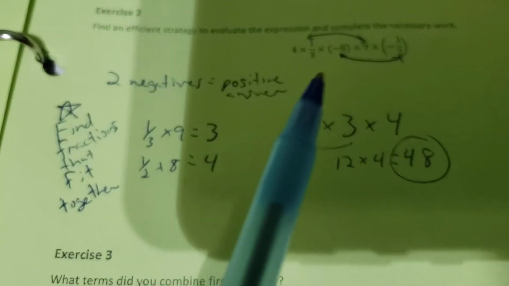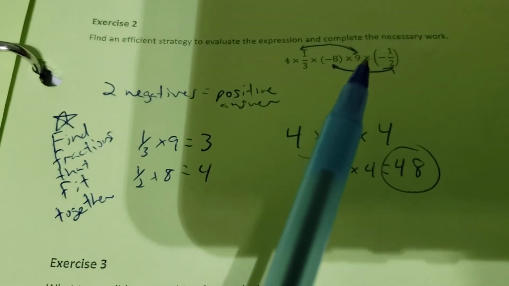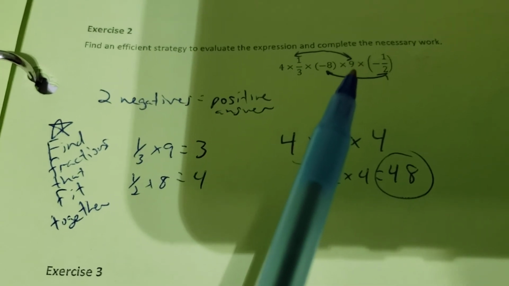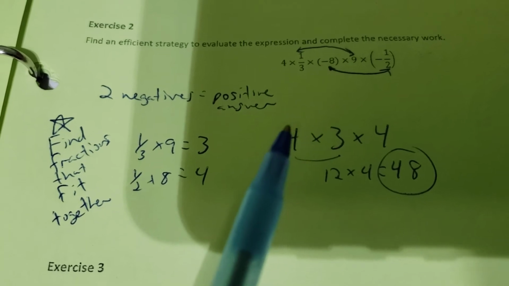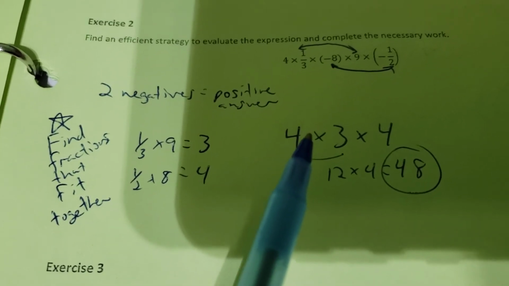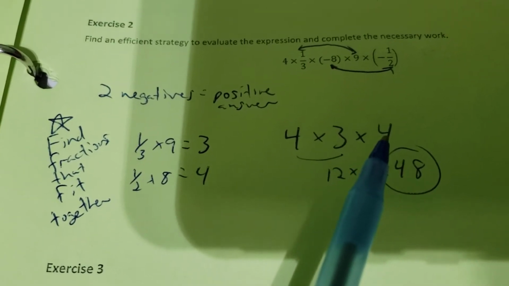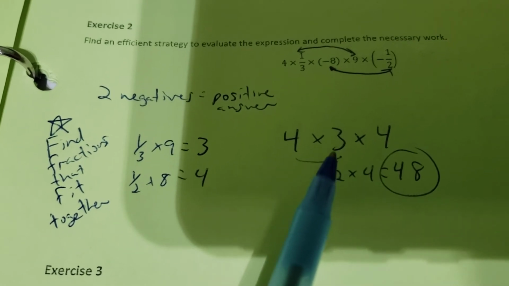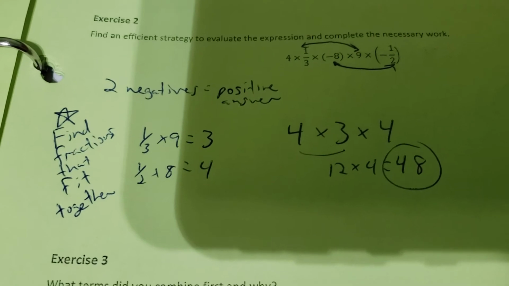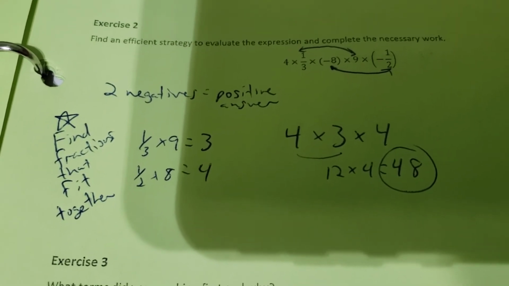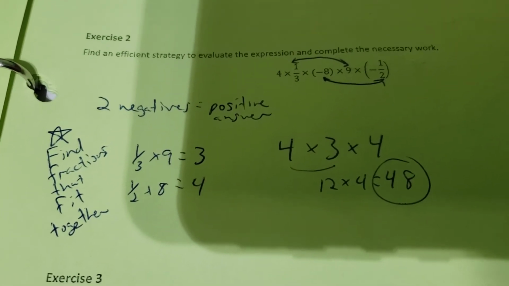So now notice how I took a third times the 9. I can multiply in any order I want because they're all multiplication. And half of 8 gives me a 4. So I'm left with the 4 out front times a 3 times a 4. And I can just do 4 times 3 to give me 12. And 12 times 4 gives me 48 for my answer there. So try to find fractions that fit well together and work well together, that are compatible.